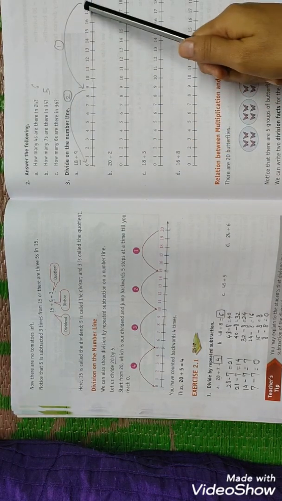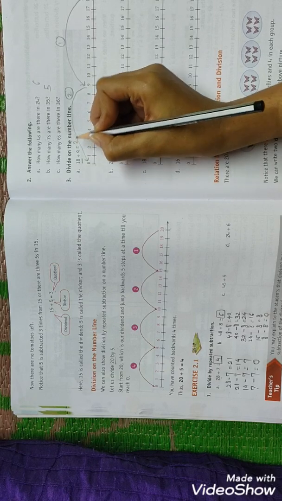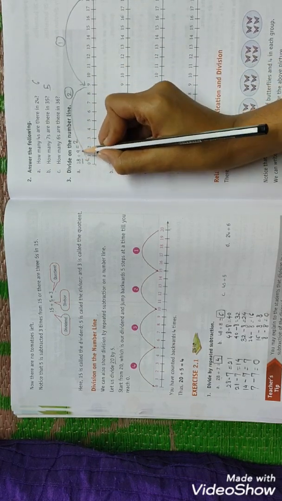So how many jumps have we taken here? 1 and 2. So your answer is what? 2. So 9 how many is 18? 9 twos are 18. So the answer is 2.